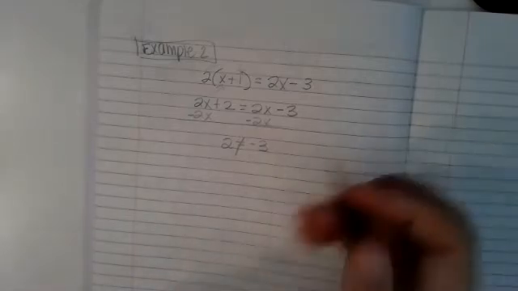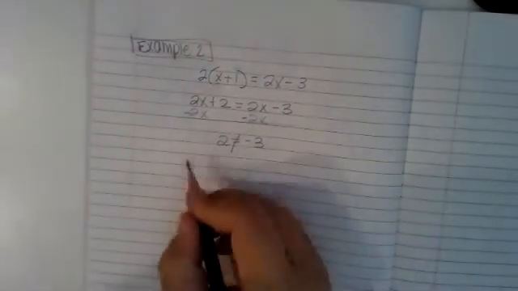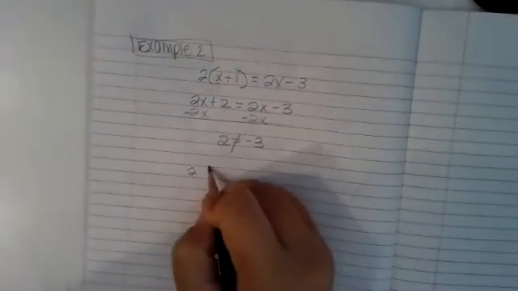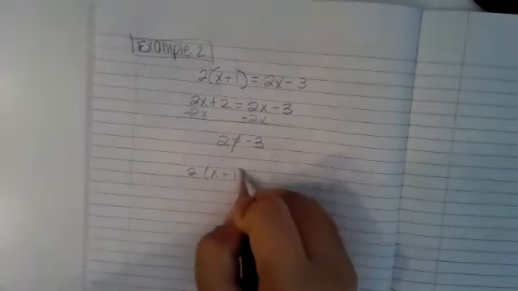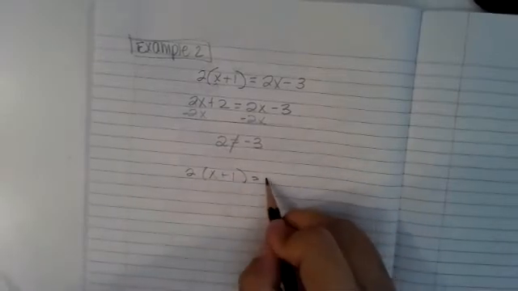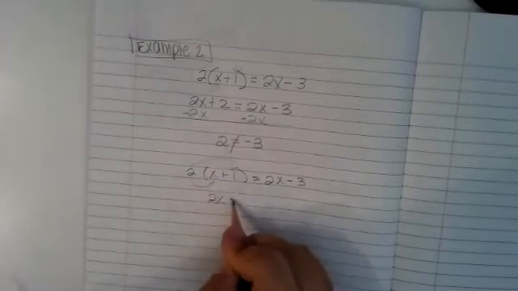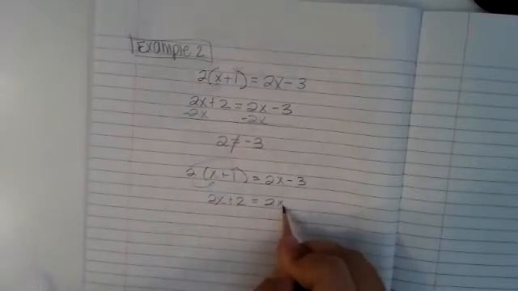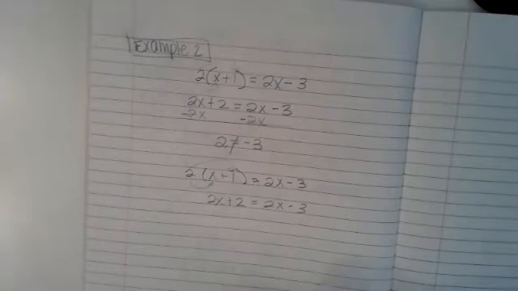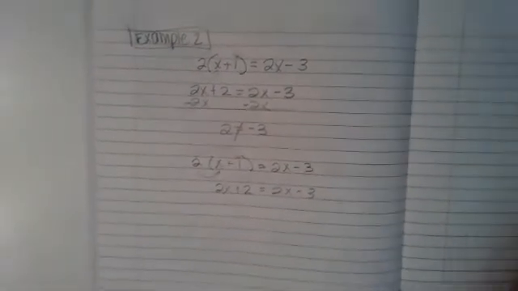So let's try it again, okay? So I have 2 times the quantity of x plus 1 is equal to 2x minus 3. Okay, distribute. So this makes 2x plus 2 is equal to 2x minus 3. Okay, I'm going to move my constants first to see if that changes anything.